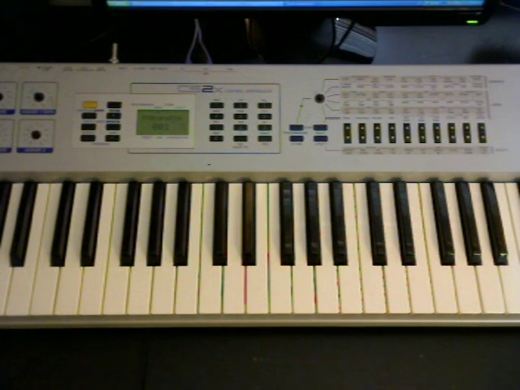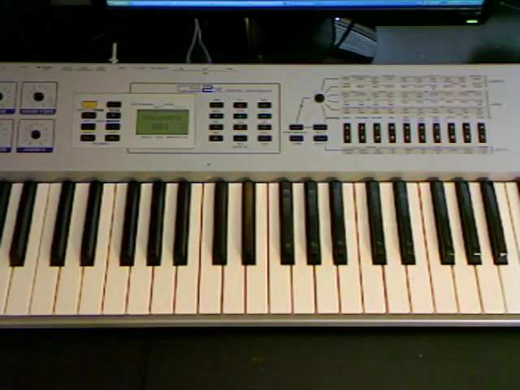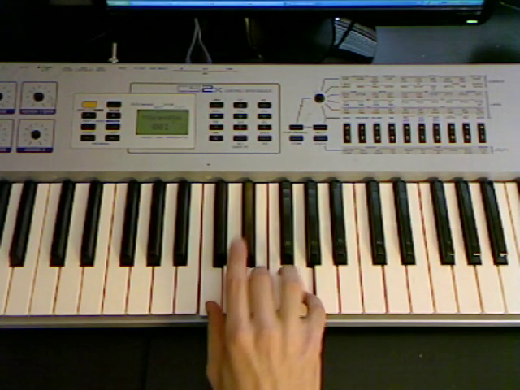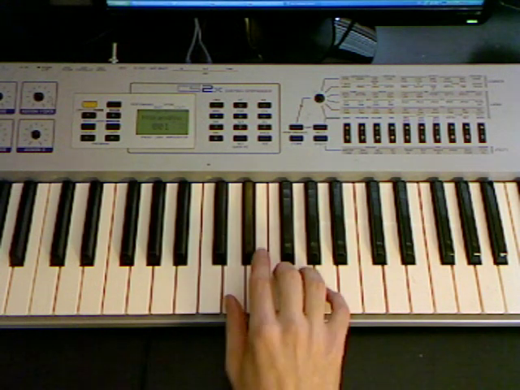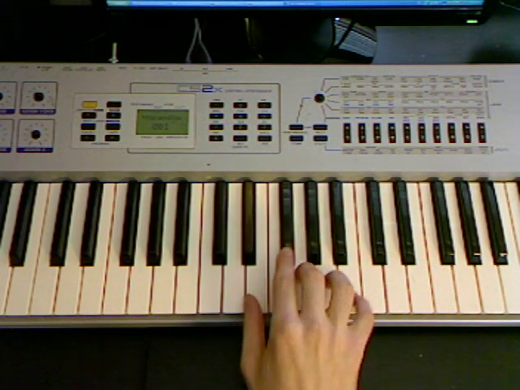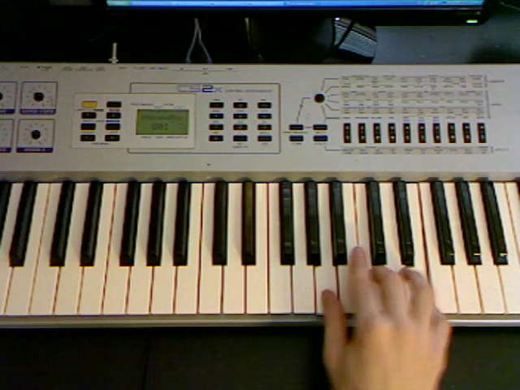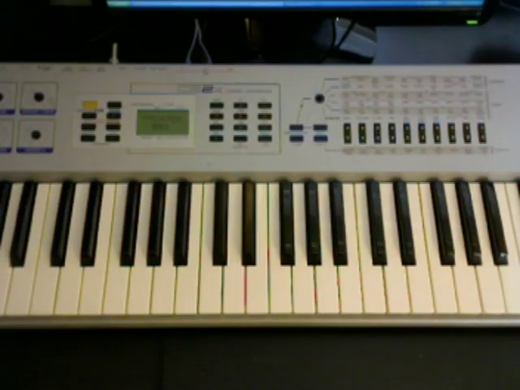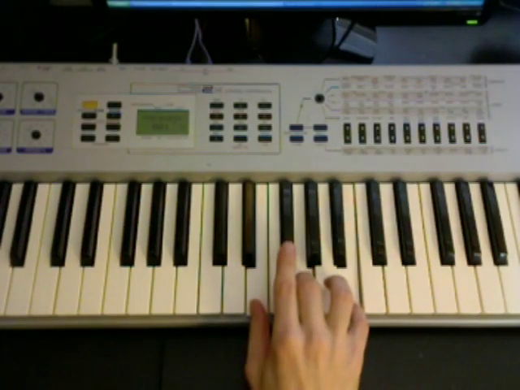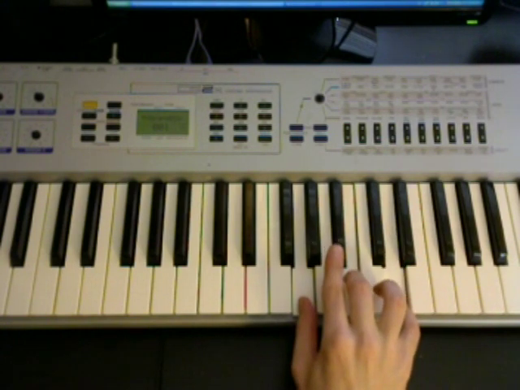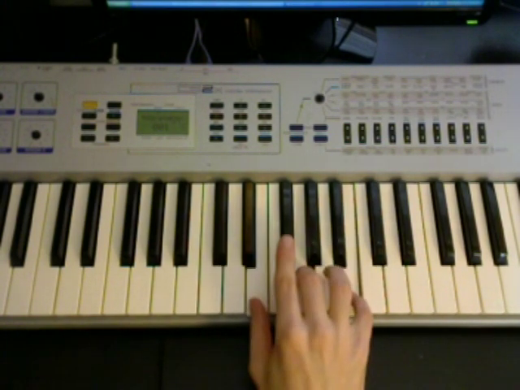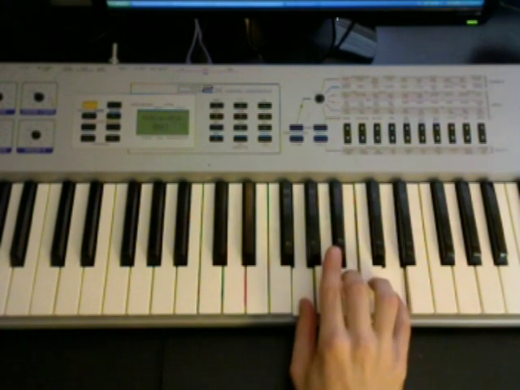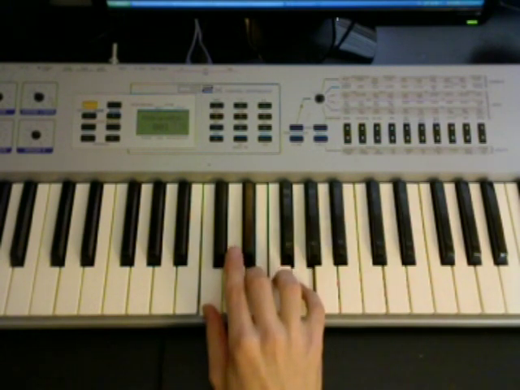Okay guys, so today I want to talk about writing melodies for a chord progression. Starting with the chord of C major and moving up the scale, calling C major 1 and moving up to 2, 3, 4, 5, 6, 7 and 8. I'm going to be using the chord progression 3, 5, 1. 3, 5, 1.